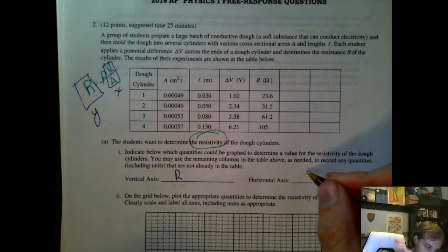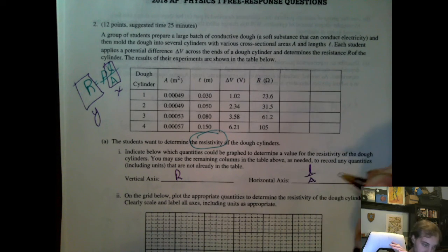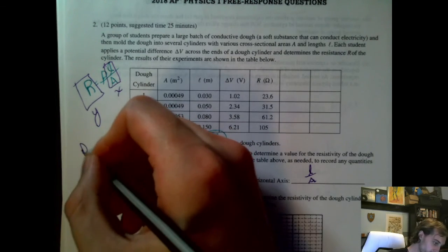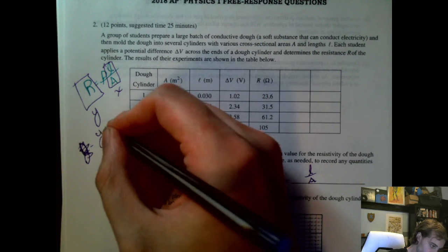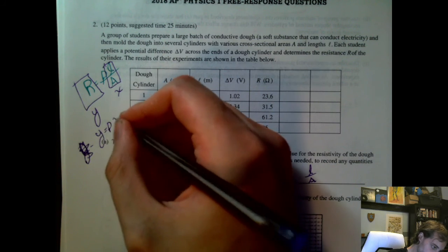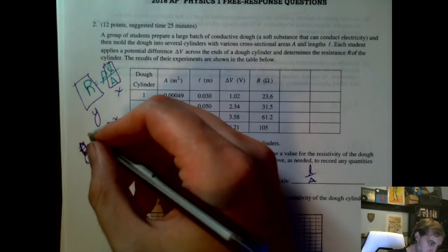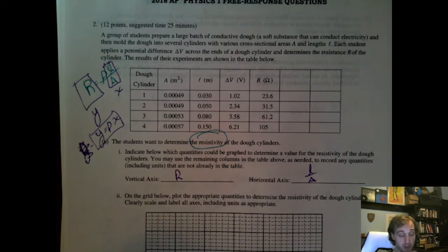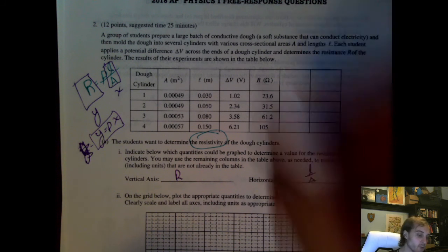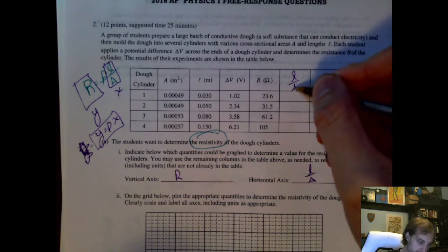So if I take L over A and make it my x-axis, then what I'm left with is my y-axis equal to rho times my x-axis. This is a line, because it's just a constant value, the resistivity of the dough, times a variable, in this case L over A, and that'll equal another variable, my y-axis, R. So I need to redo part of this table with L over A.